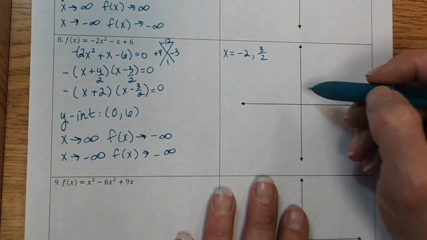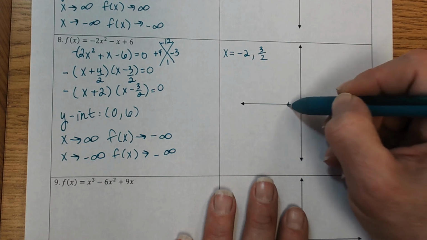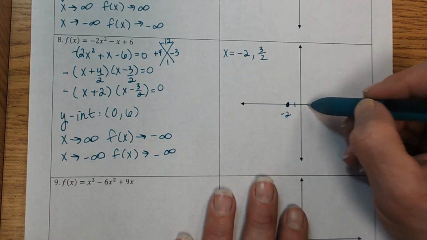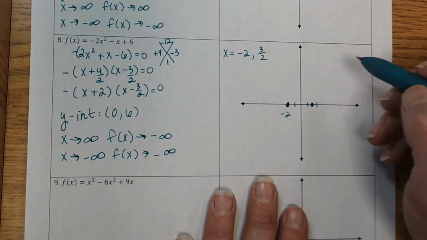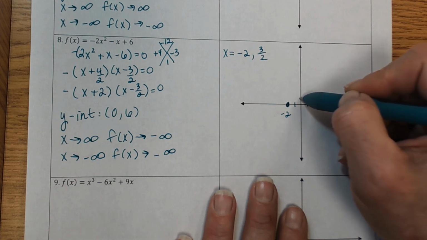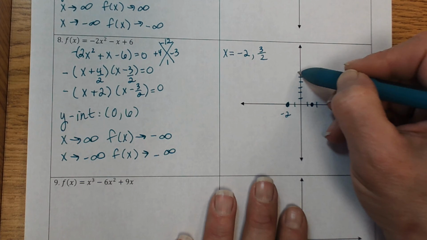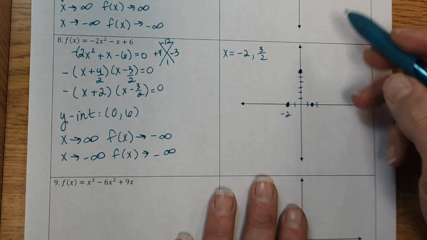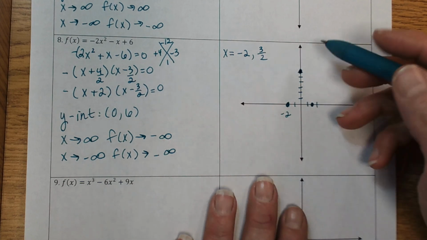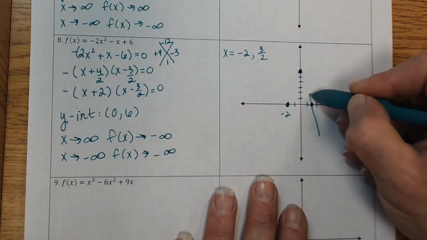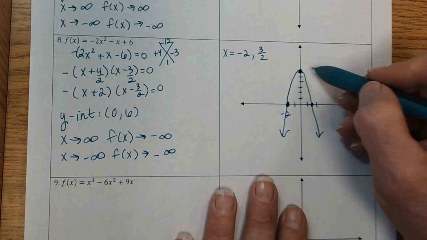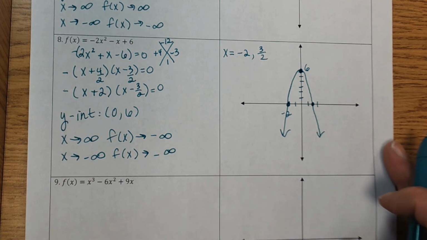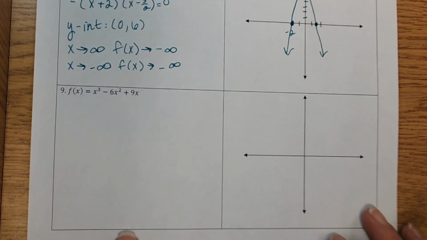So we come over here and we plot. We've got -1, -2. There's my -2. Now 3/2, that's just 1 1/2, so I'm going to put it in between my 1 and my 2. And then I do have that intercept at 6. So 1, 2, 3, 4, 5, 6. So we'll plot that. And because we are reflected, we're starting below, we go up, we hit our y-intercept and come back down. It makes sense because it's even and it's a negative, so it should be a reflected parabola. All right, our last example.